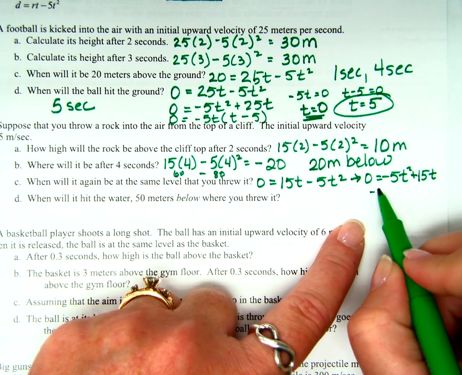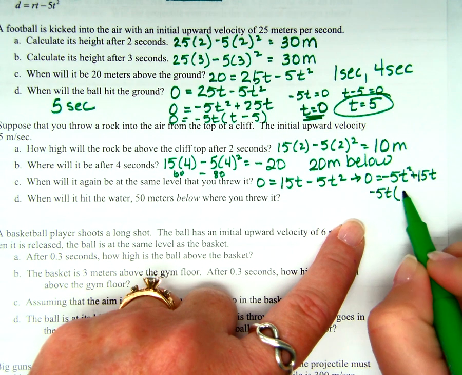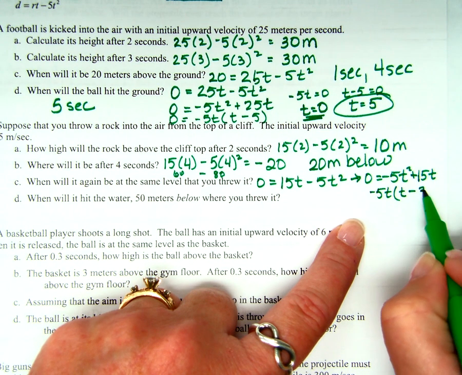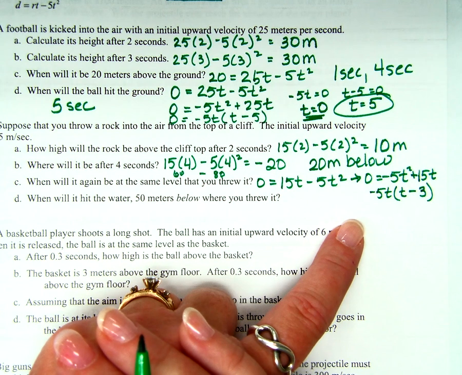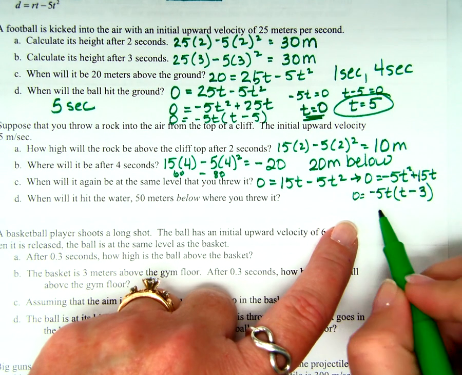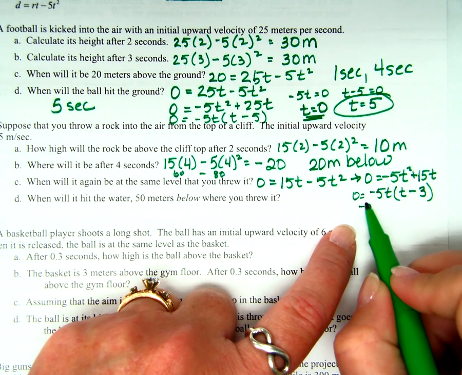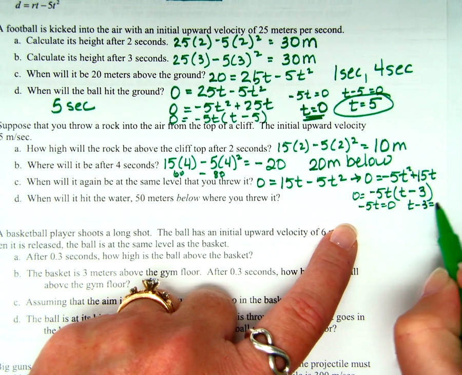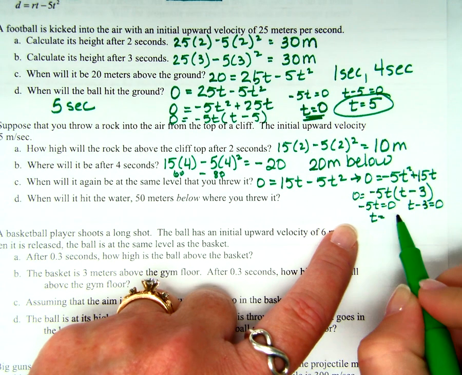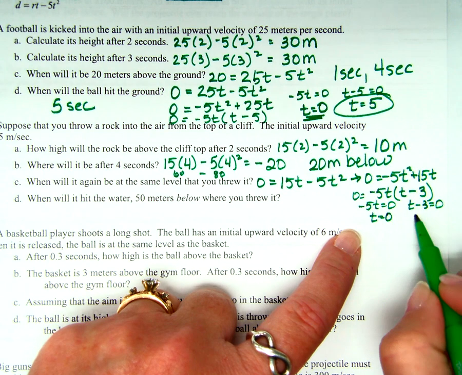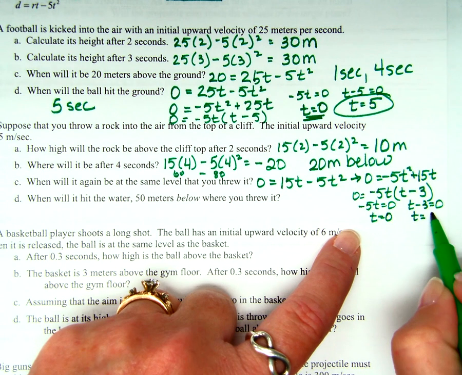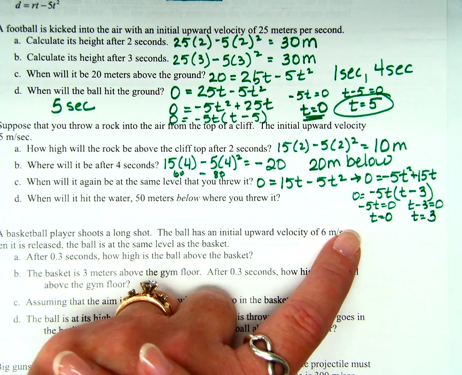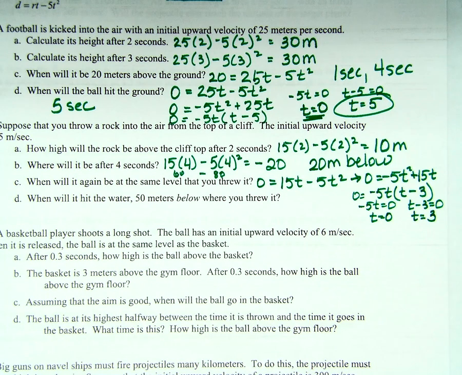If I take out a negative 5t, what's left? T minus 3, right? Okay. So negative 5t equals 0, and t minus 3 equals 0. So t equals 0, and t equals 3. Now answer the question.